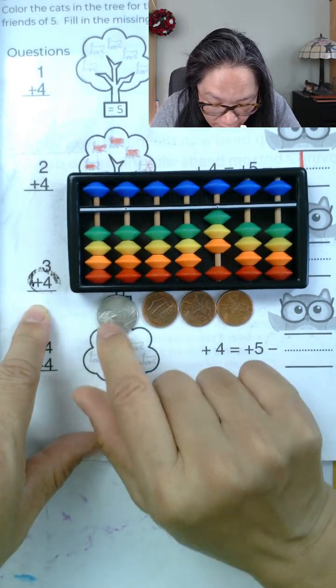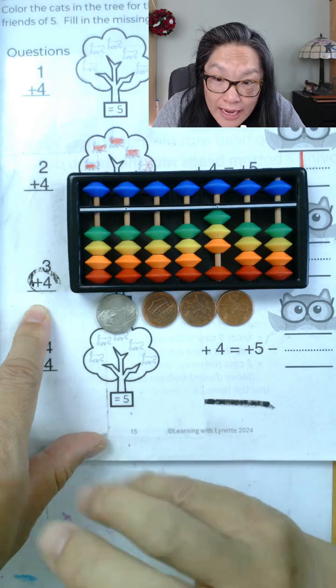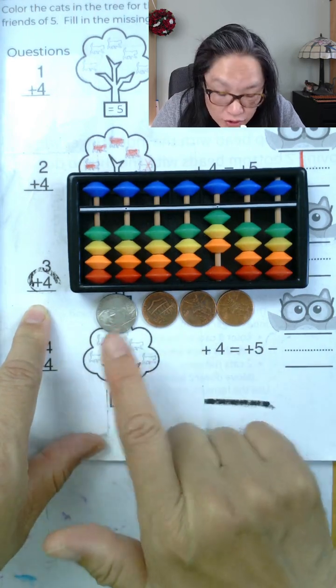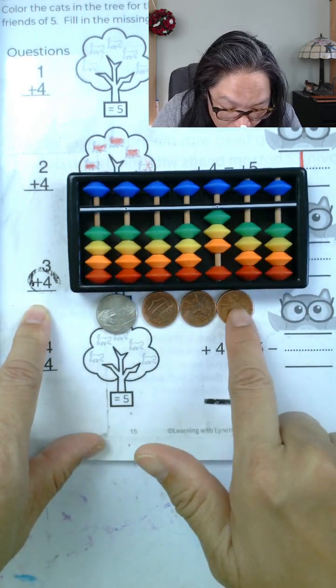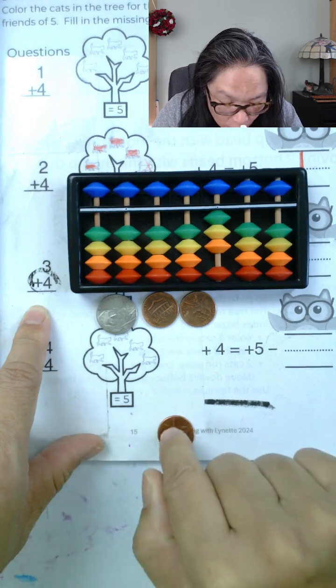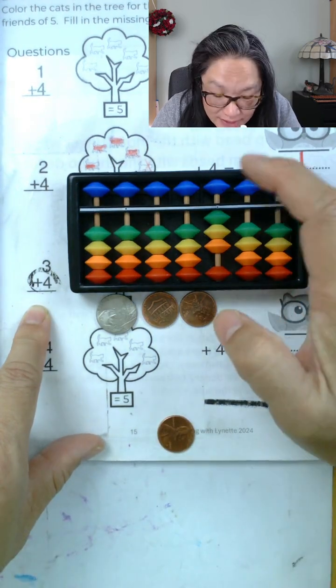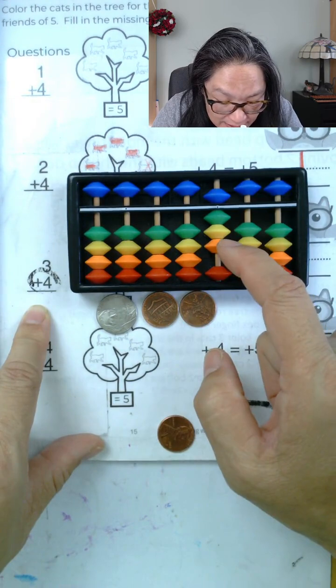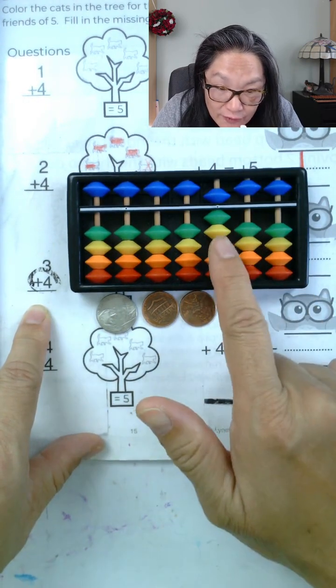I'm going to give you my 5 cents because that's all I have. I have enough, but that's all I have. So what am I going to do? I'm going to give you my 5, but that's too much. I need change back. I need 1 penny back. I can show you on the abacus. I give you the 5 cents, but then I need to take away the 1 penny. So my final answer is 7.